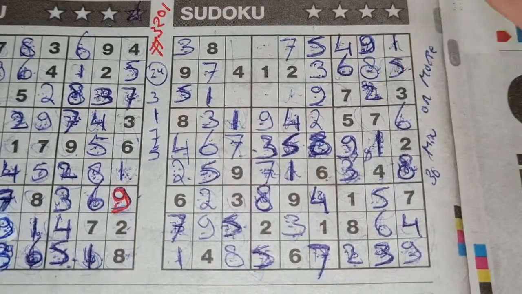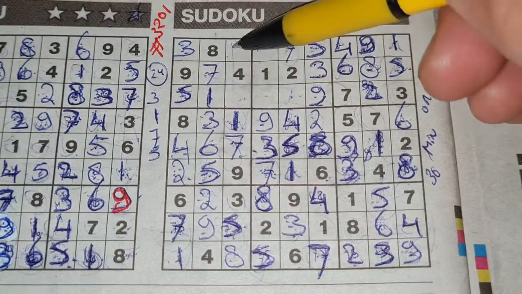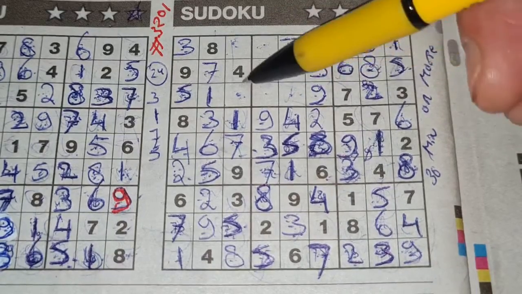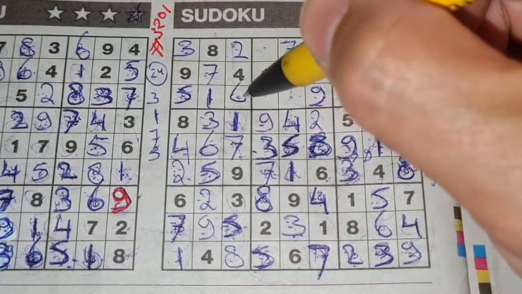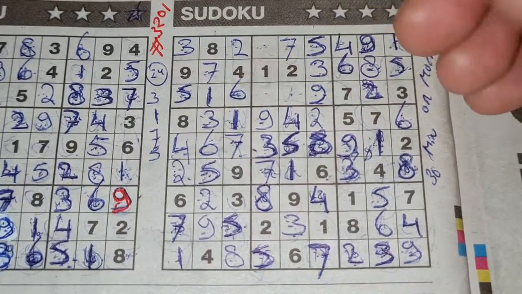2 numbers left in this big square for the numbers 2 and 5. No, 5 we have. 2 and 6. 2 and 6. We see here 2. No 2 there. 2 should be here. And the 6 goes there. 1 number left in this row. The first row for the number 6.